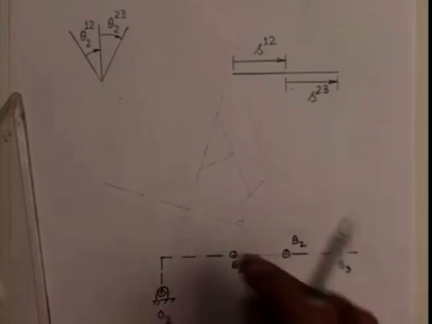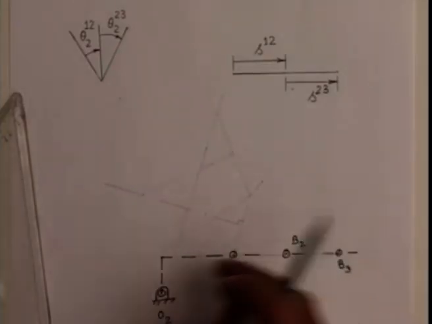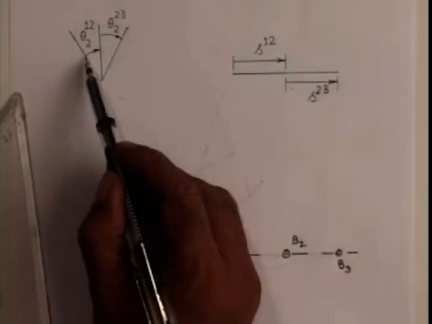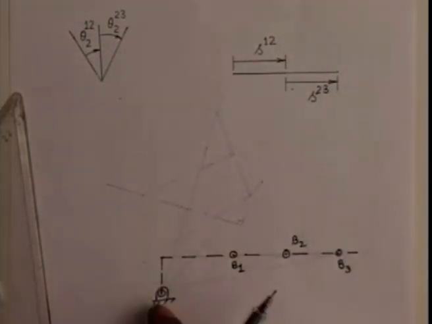This is the fixed link on which the slider is moving to the right. So, if we hold the slider crank fixed, then this fixed link should rotate by minus theta 1,2. That is, the crank is held fixed, so O2 point is not moving. So, this fixed link is rotating counterclockwise by theta 1,2, which I call minus theta 1,2.